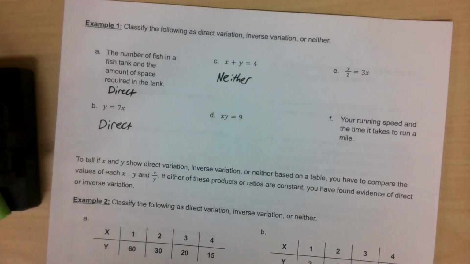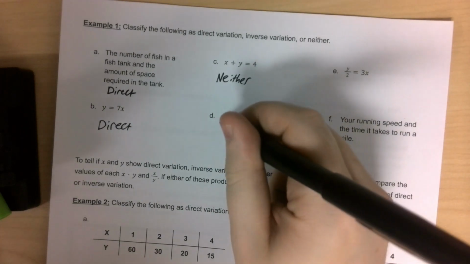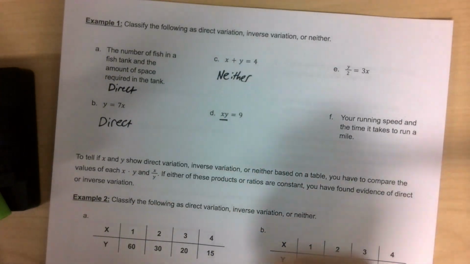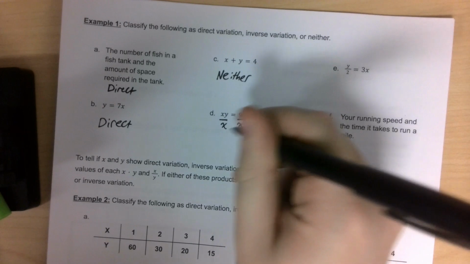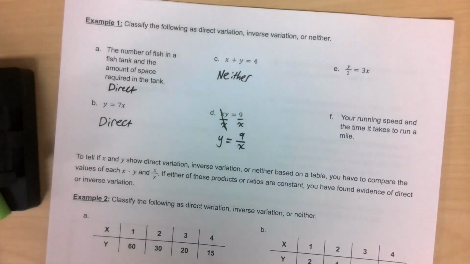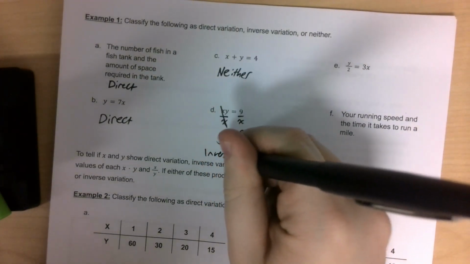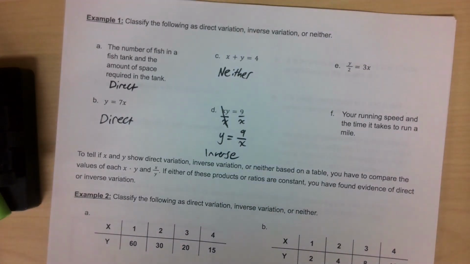What about in part D? Okay, well this one's a little interesting. We want to get y by itself, so it can be y equals something. So how do we do that? To get y by itself in this case, we would have to divide both sides by x, giving us y equals 9 over x. And this one here is inverse variation. This is inverse, because it's y equals some number divided by x.